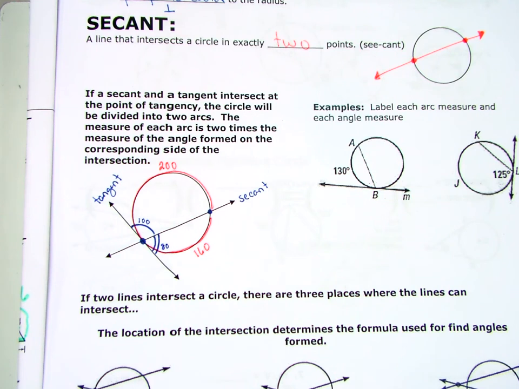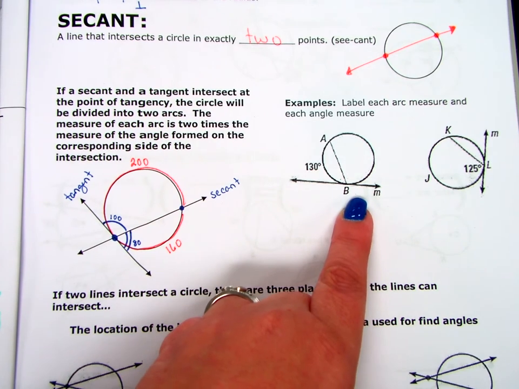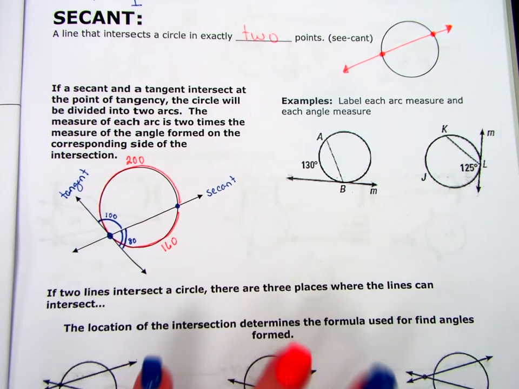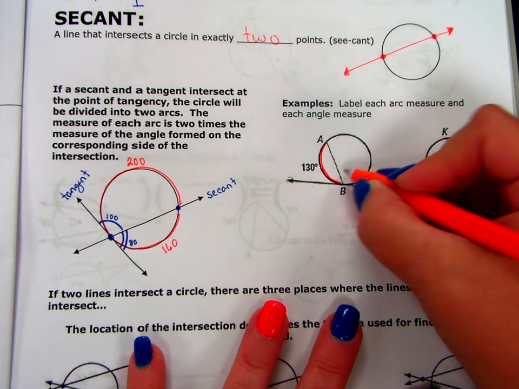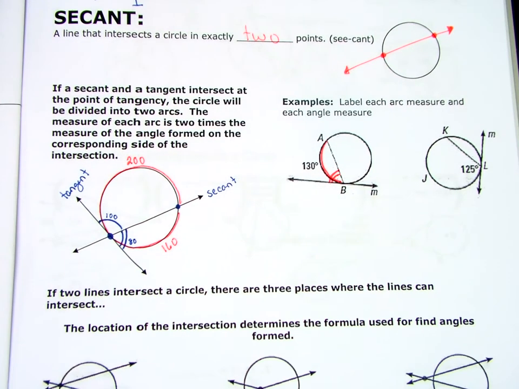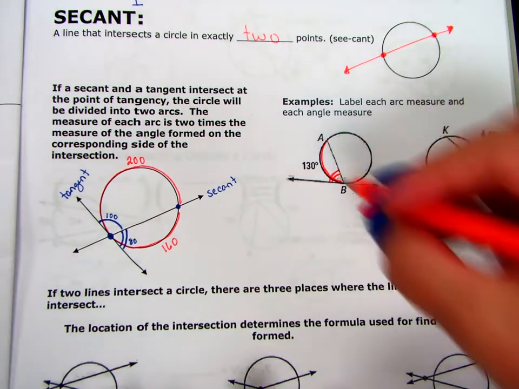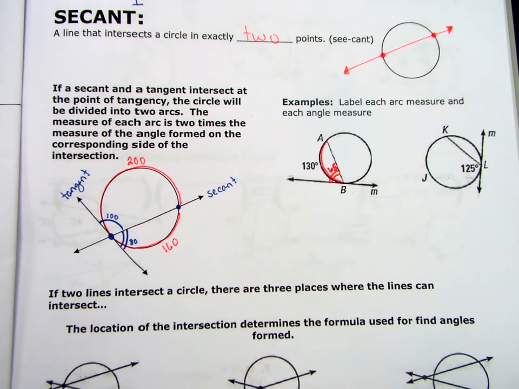So it works just like an inscribed angle, where the angle is half of the arc. And remember, you're going to end up with 2 angles right there at the edge of the circle, and they'll be supplementary because they're a linear pair. So when I look at these examples, it says label each arc measure and each angle measure. On this one, they gave me this arc is 130. So how big is the angle that goes with it? 65, because I had to double the 65 to get to that 130.